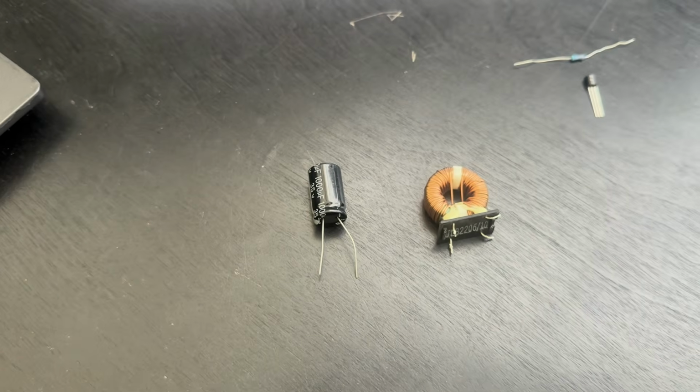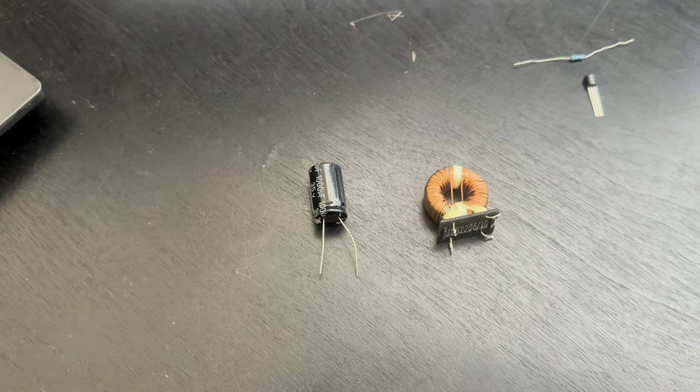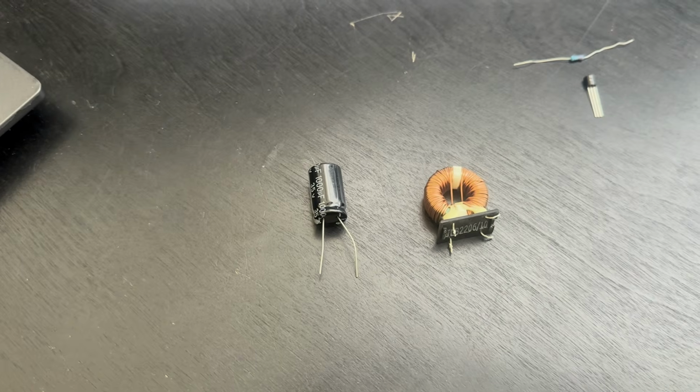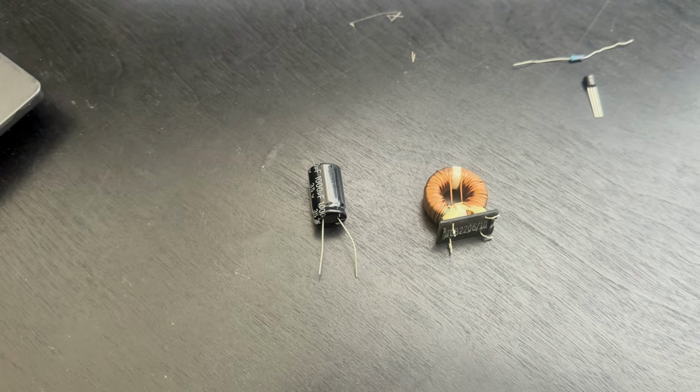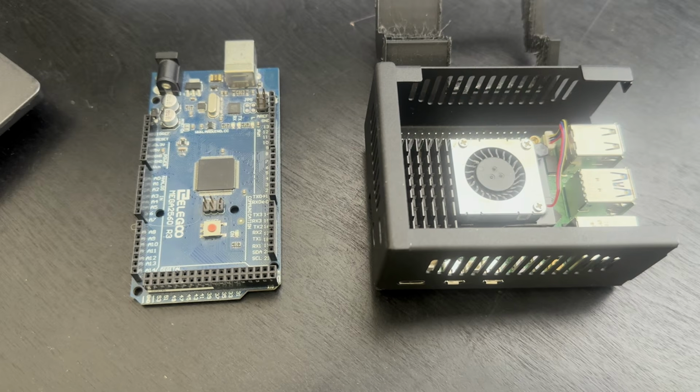So now let's go into the second part of this video, which is going to be what brains you would want to use for your electronic project. So this is arguably the most interesting part of this whole video, and the part where if you say electronics, this is what people kind of cling towards.